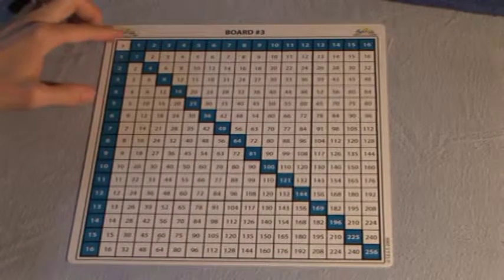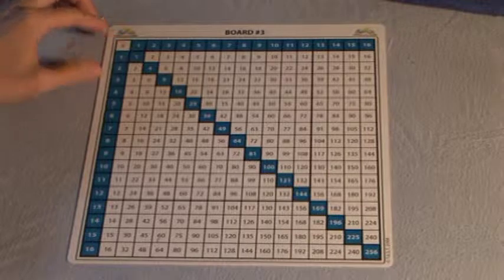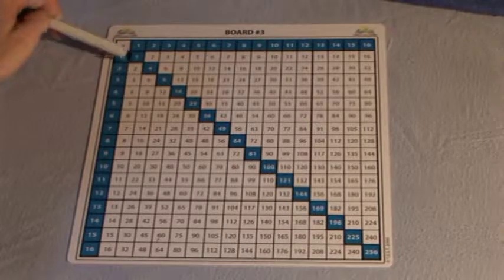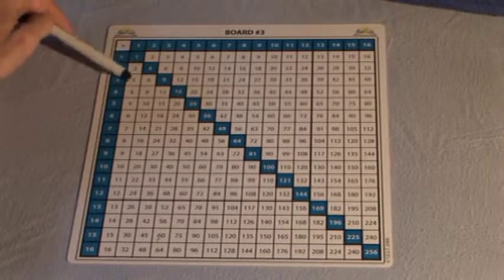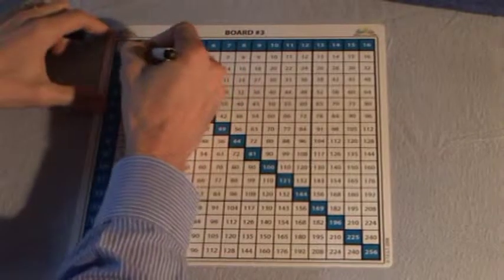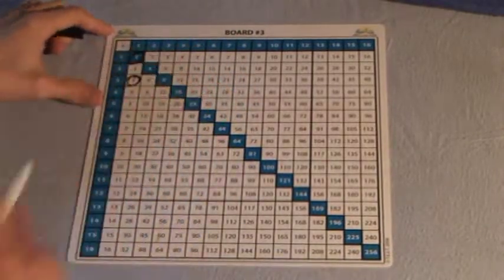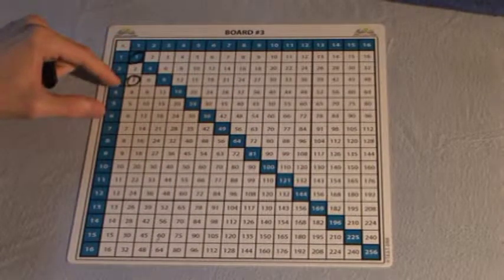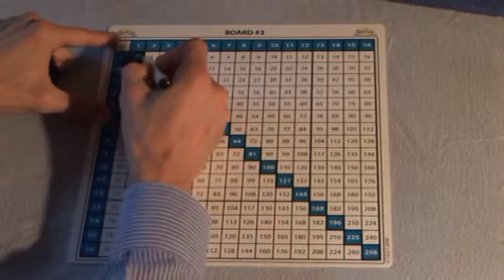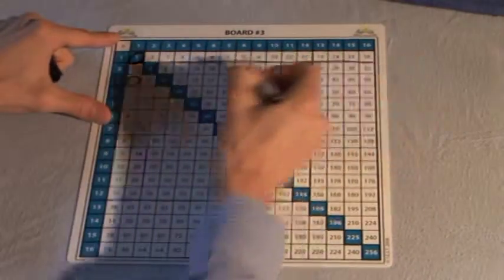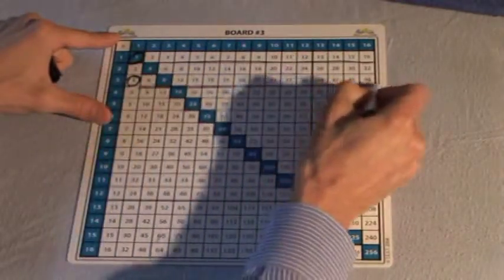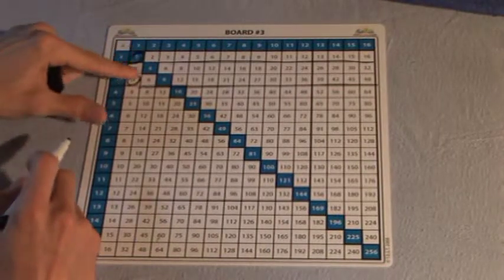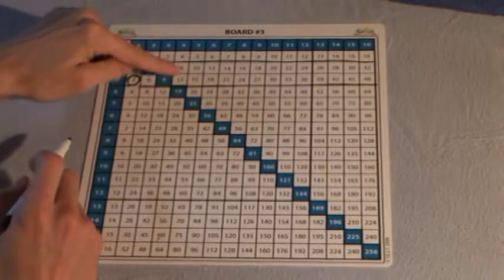What we're going to do is look on this board and try to find any column that has a 1 and a 3 in it. Obviously the first column here has a 1 and a 3. I'm just going to mark them with my marker so you can easily see. That fraction would be 1/3. If we go along this row and this row, we can find equivalent fractions: 2/6, 3/9, 4/12, and so on.